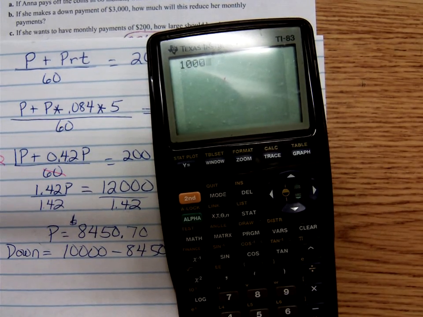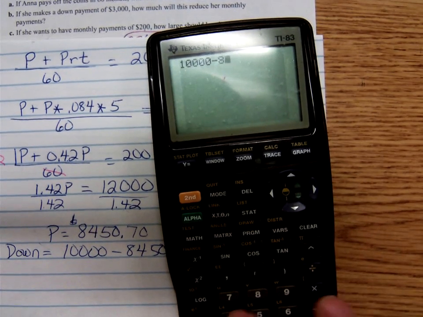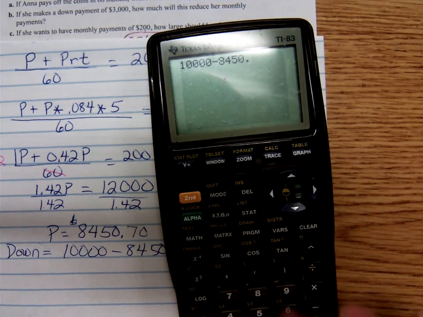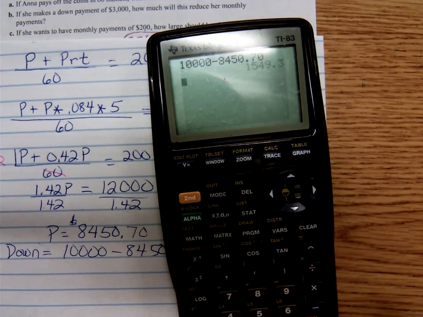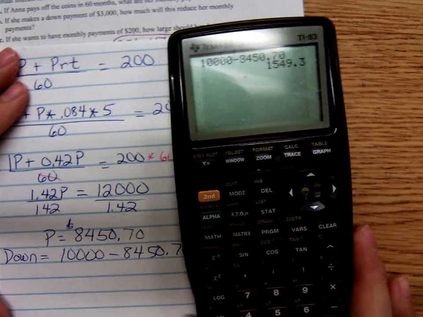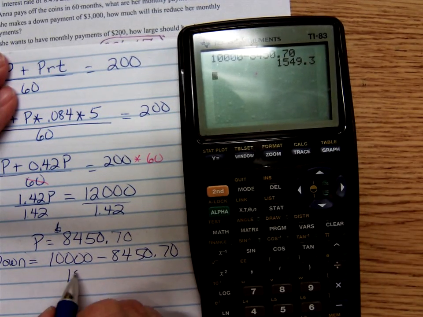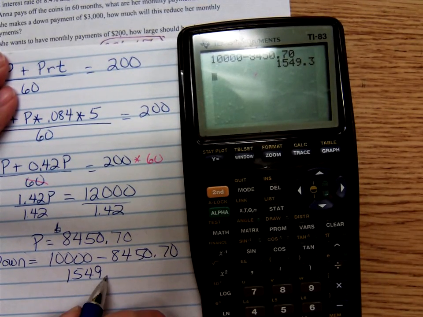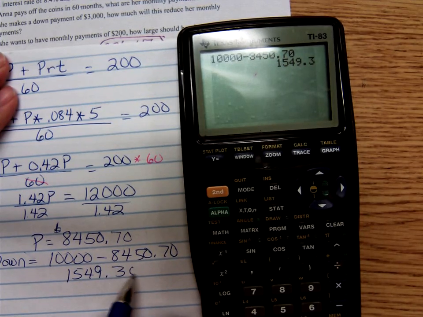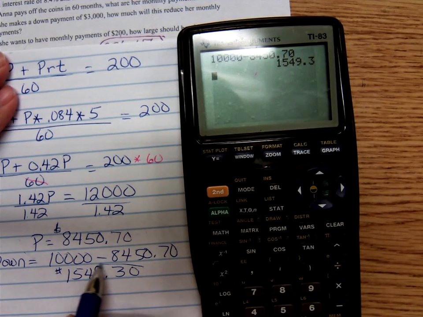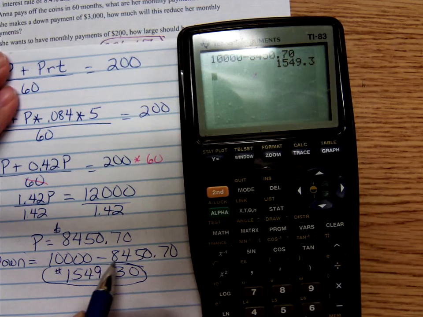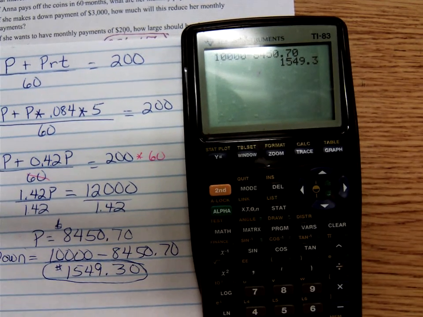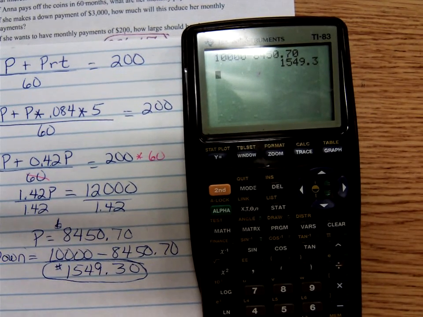10,000 minus 8,450.70. So she needs to make a down payment of $1,549.30 in order to have a payment of just $200.